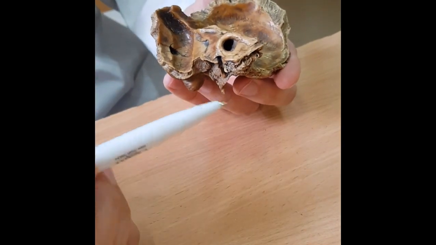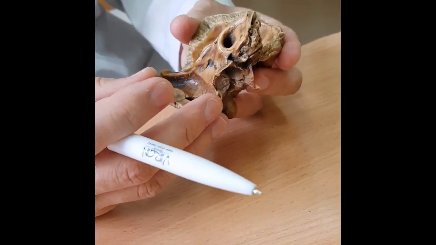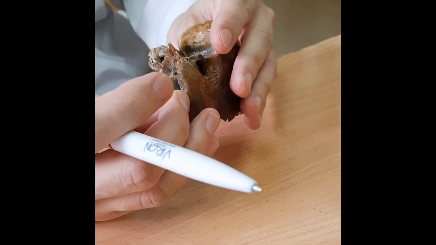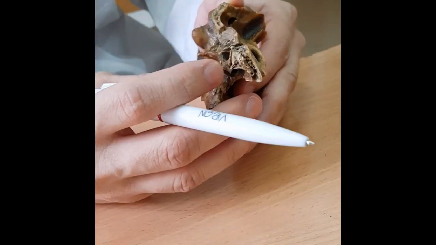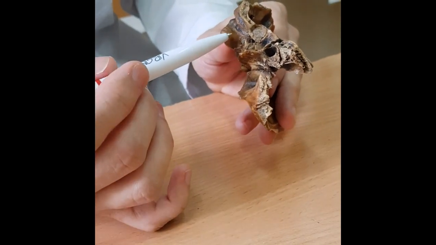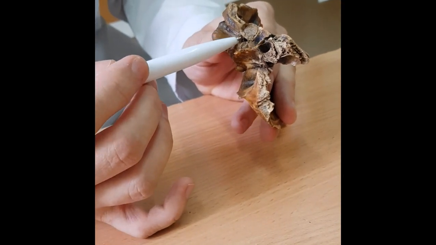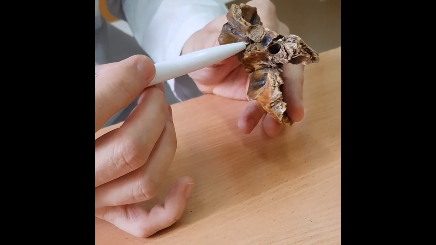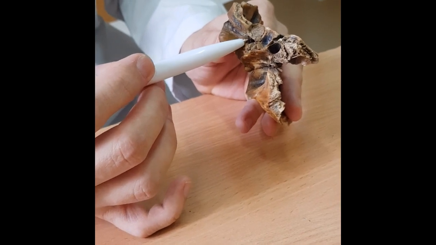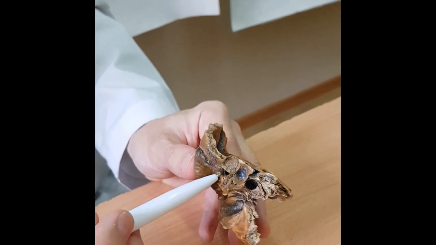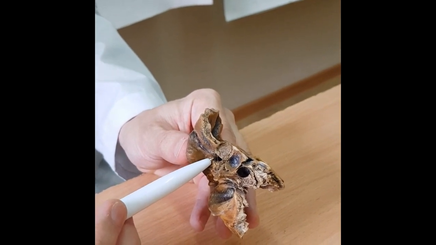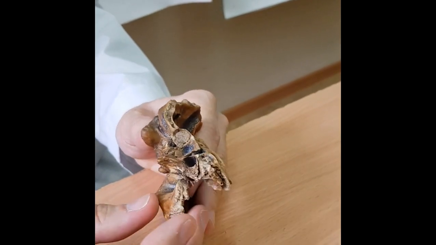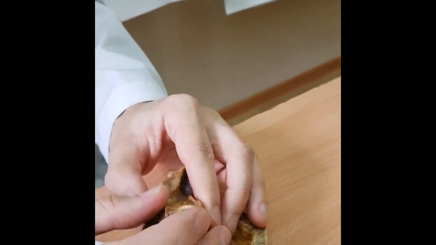Next, here we can also see the stylomastoid foramen on the inferior surface. It's the place of exit of the facial nerve. Let's see the same here.